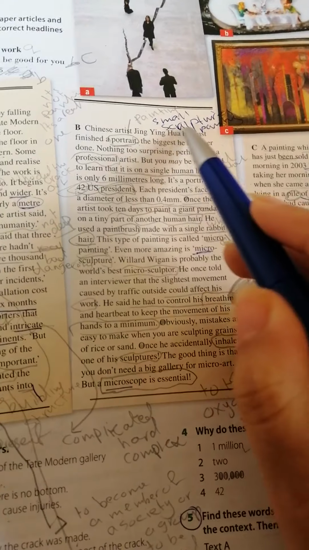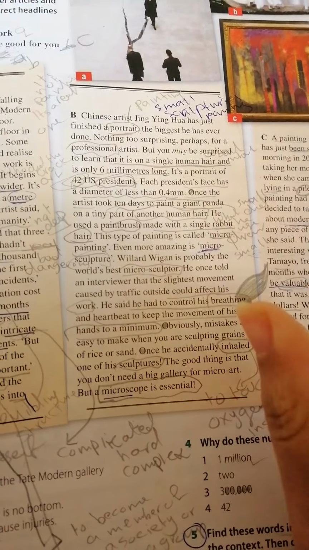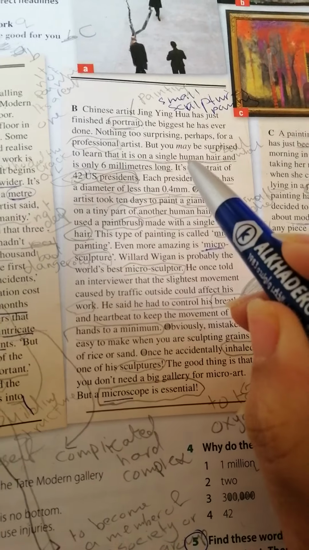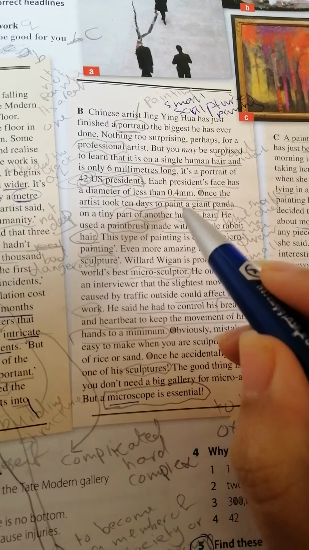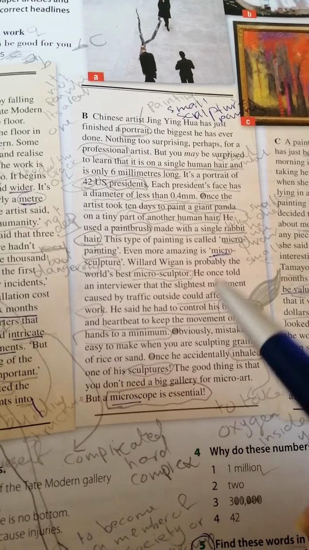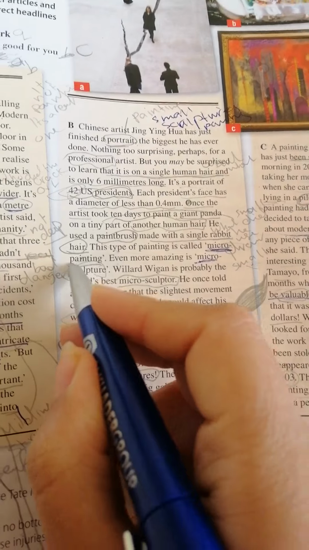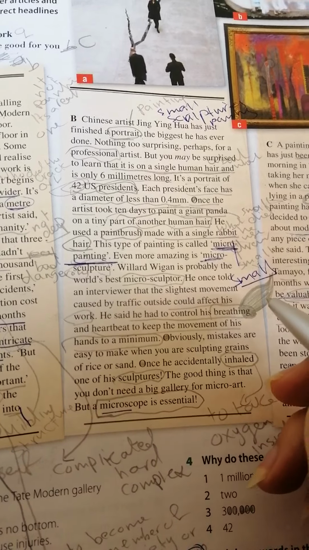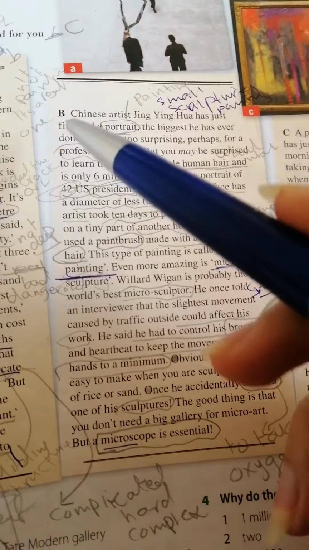Now, let's move to paragraph B. In this paragraph, we are going to talk about small sculptures or small paintings. And those paintings are painted on small objects. And basically the painters or the sculptors use also small equipment in order to draw or in order to paint these paintings and portraits. So we call this kind of art micro painting. Micro means small or tiny. Small painting.